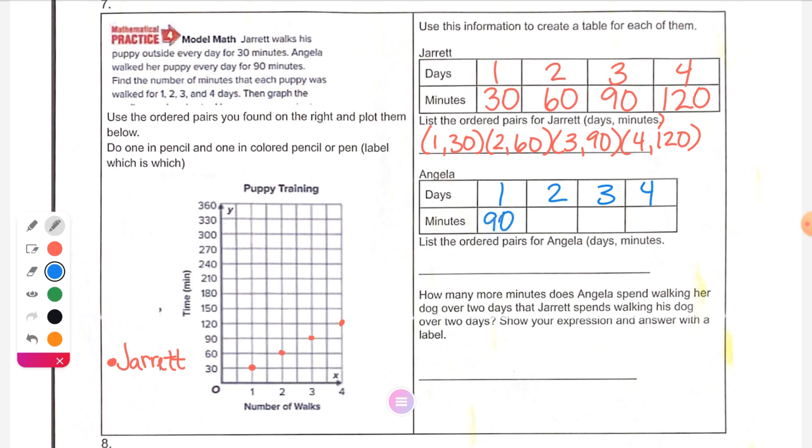So 2 days? 180. 3 days? 270 minutes. And 4 days? 360. Okay, so then our ordered pairs: 1, 90; 2, 180; 3, 270; 4, 360.